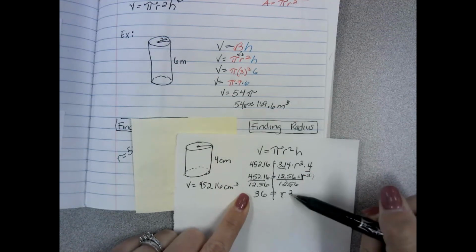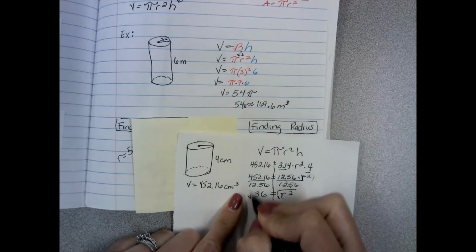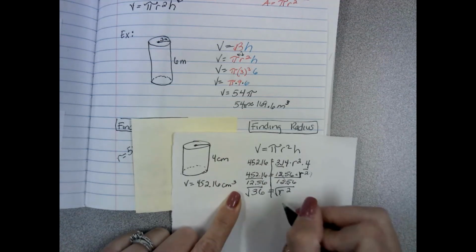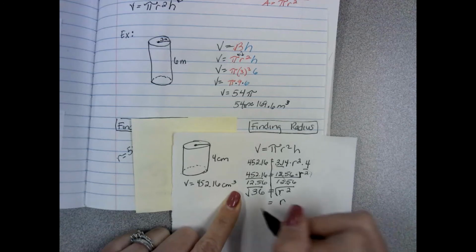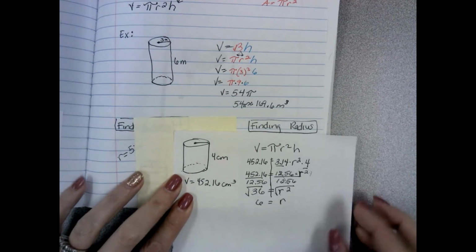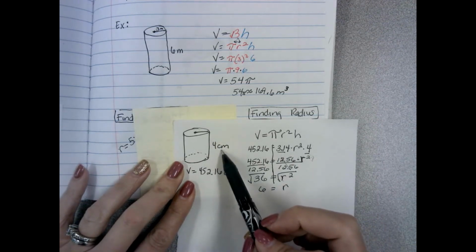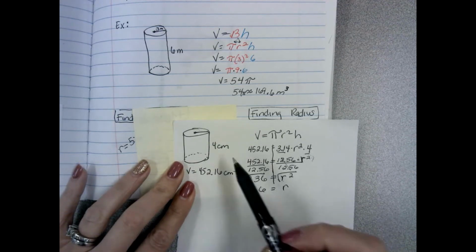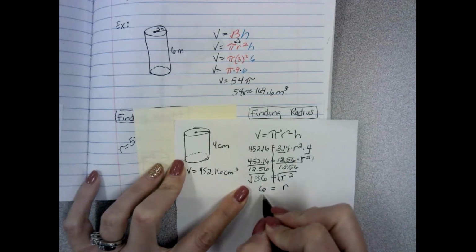The opposite of squaring a number is taking the square root of it. So I take the square root of both sides. The square root of 36 is 6. So the radius is 6. 6 what? Well, my height was in centimeters and my volume was in centimeters cubed. So that means that my radius is also going to be 6 centimeters.